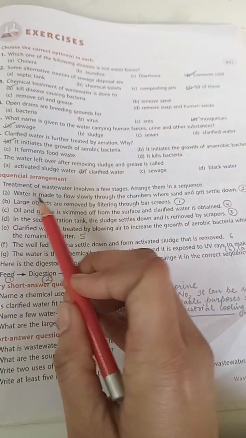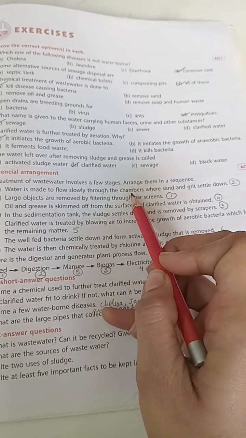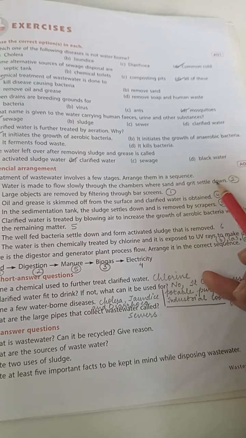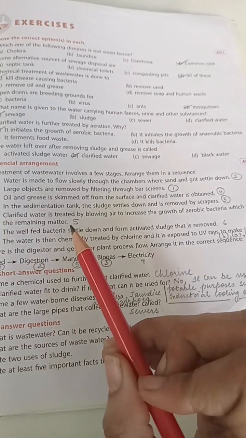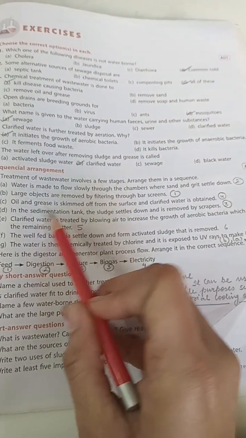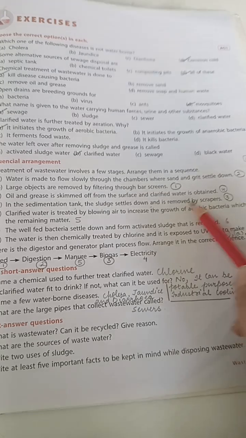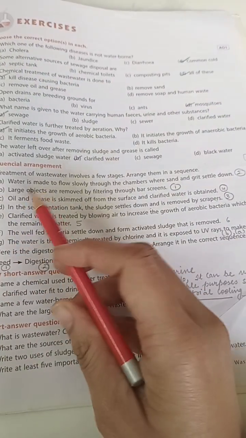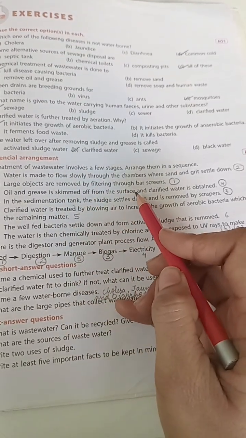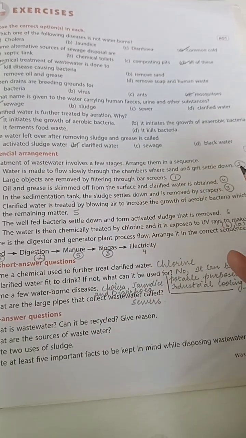Coming to the next is water is made to flow slowly through the chambers where the sand and grit settle down. This is the next stage. What is the third stage? After this, sedimentation tank we have studied. So come to the D part. In the sedimentation tank, the sludge settles down and is removed by the scrubbers. So this is the third one, D part. B, A, D. Next one, oil and grease is skimmed off from the surface and clarified water is obtained. This is the fourth stage, C part.